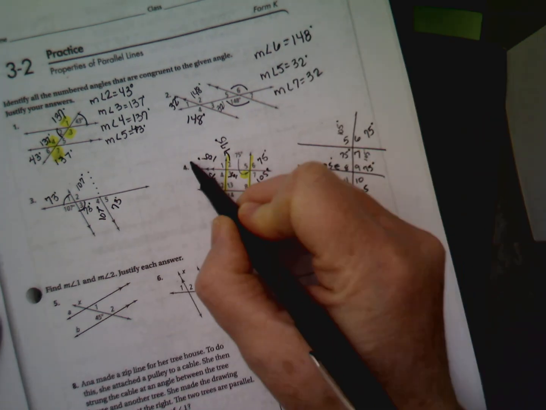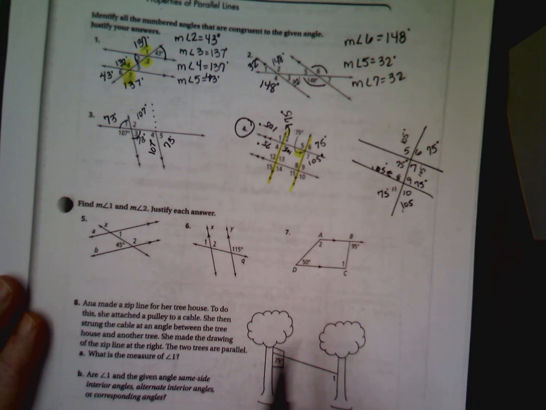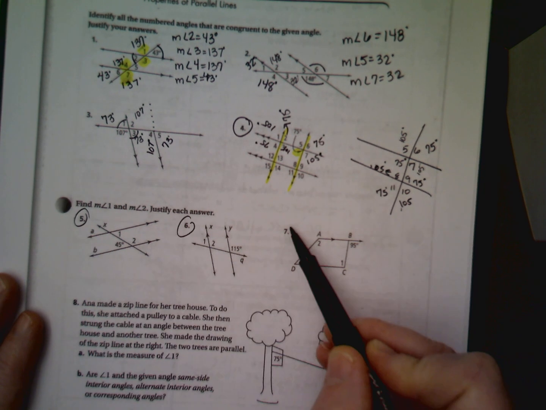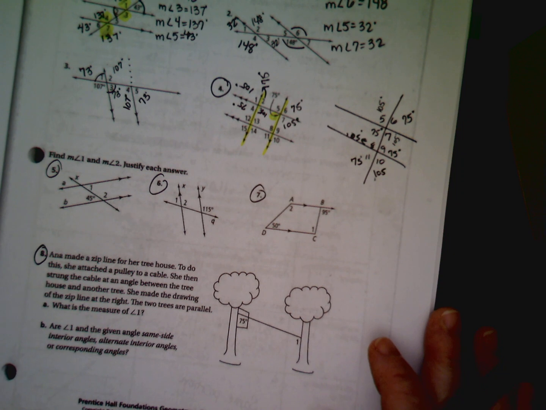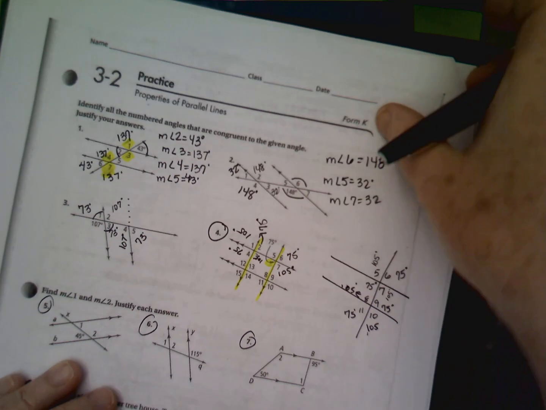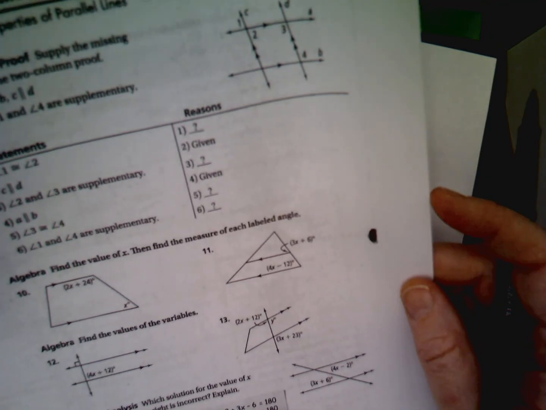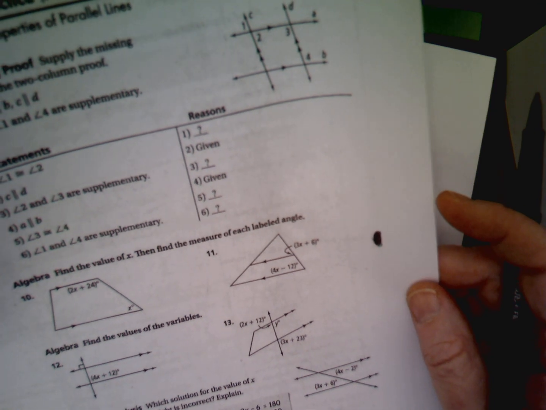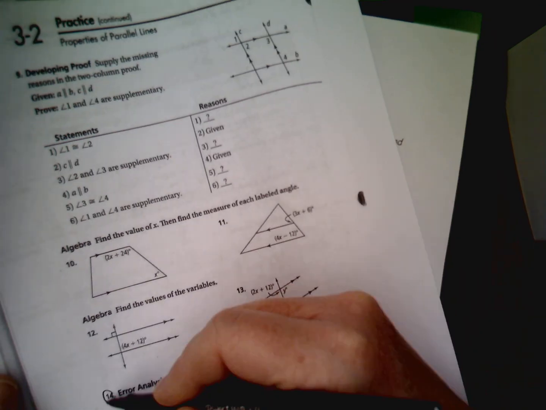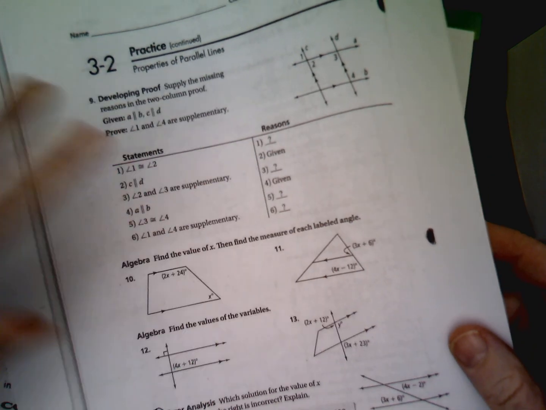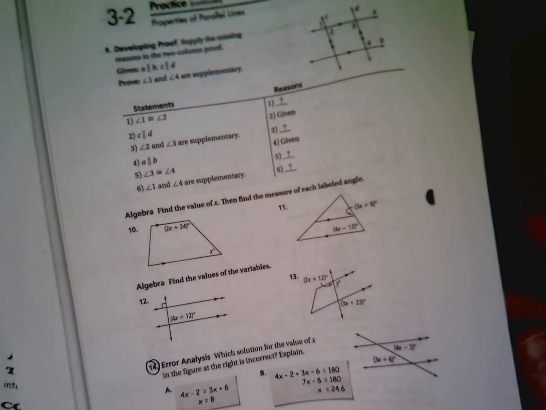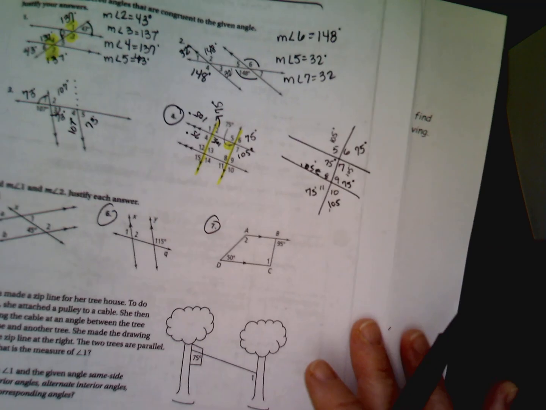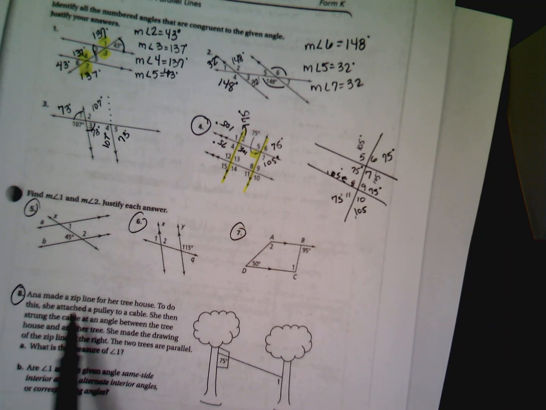Okay. So I want you to circle number 4 because you're going to finish that one for me. You're going to do 5, 6, 7, and 8. I think there's another. And 14. And then save the proof stuff and the trapezoid stuff. We'll talk about that together. Okay? Yes. 4, 5, 6, 7, 8, and 14.